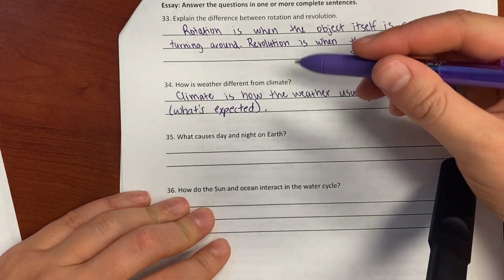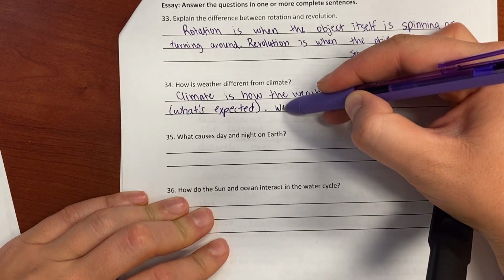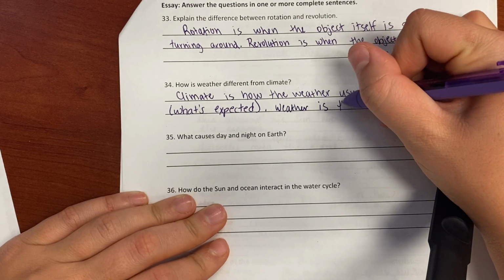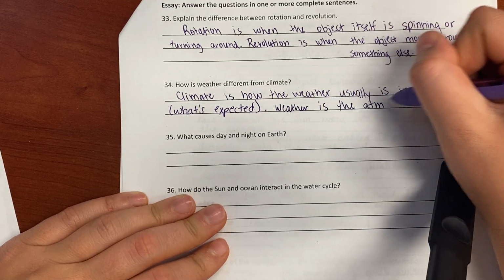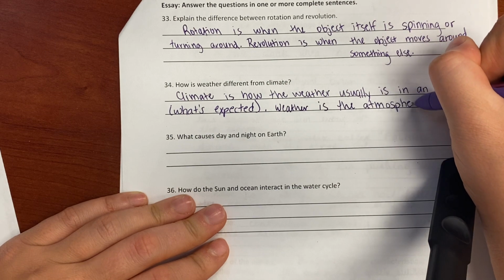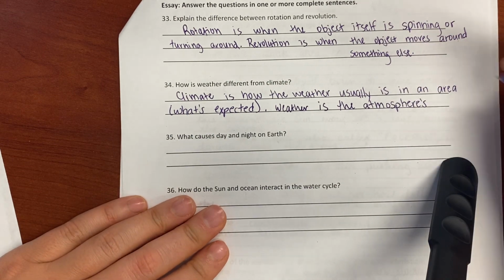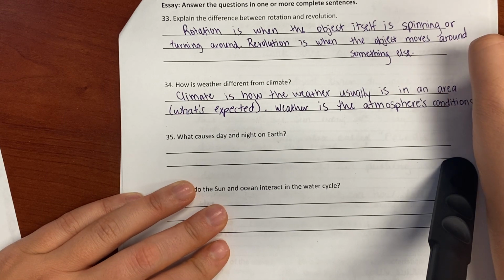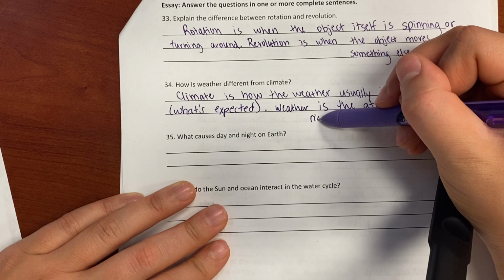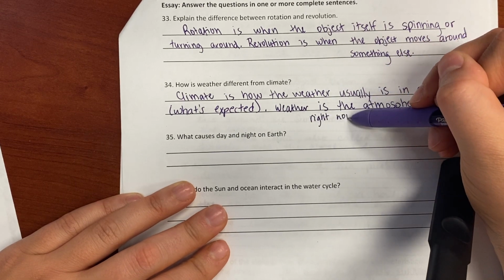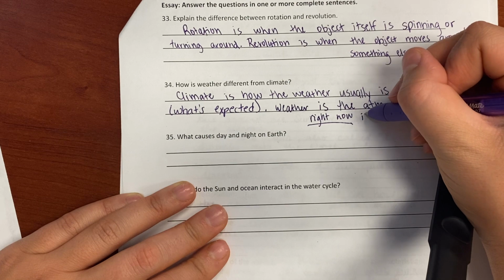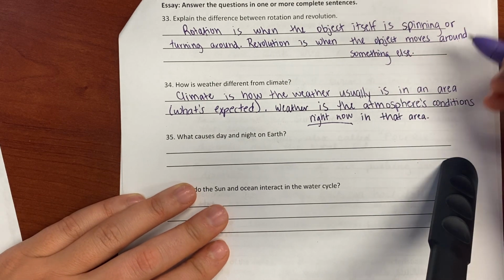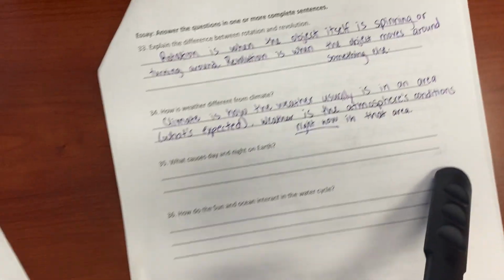Okay, so how do we define weather? Weather is the atmosphere's conditions, okay, so temperature, humidity, air pressure, all those things, is the atmosphere's conditions right now. That's the important part in that area, okay? It's what we call instantaneous, has to do with it right that instant, all right?